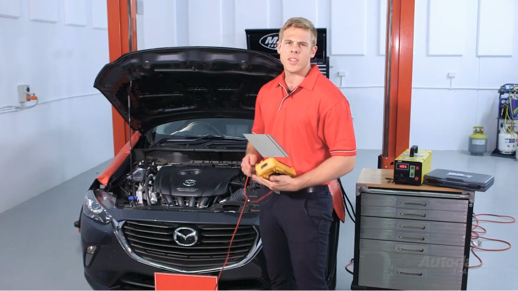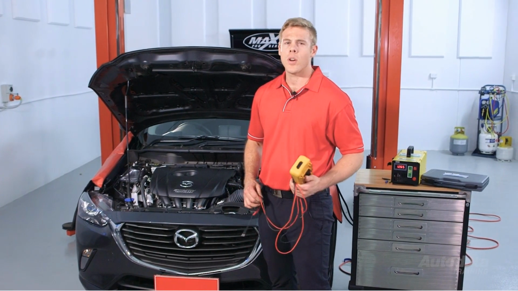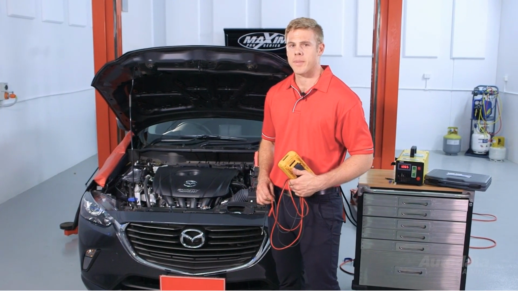Having the skills to correctly test an air conditioning clutch circuit makes diagnosing easier and less time consuming.